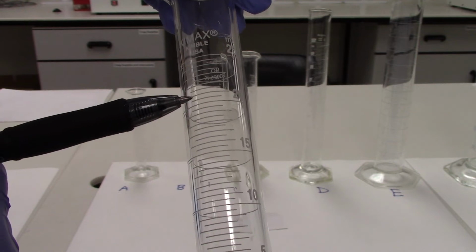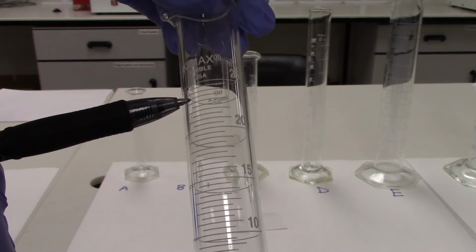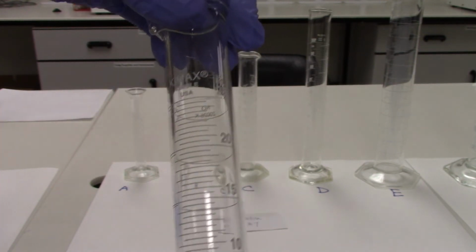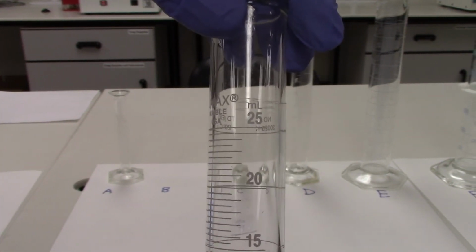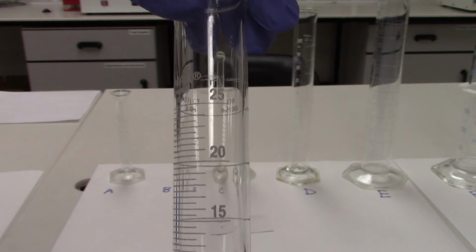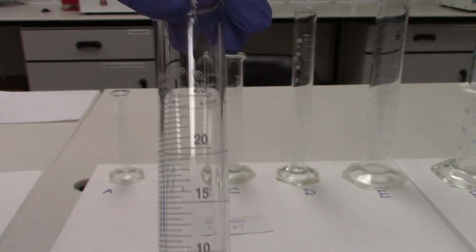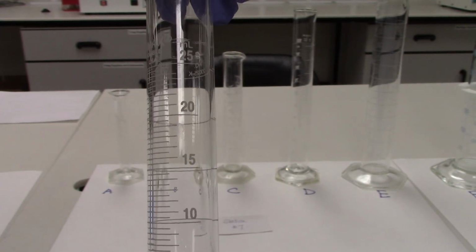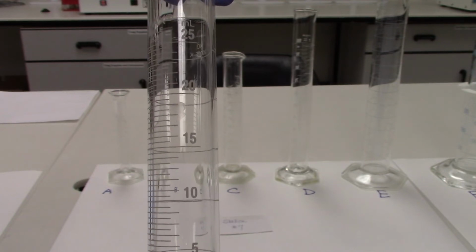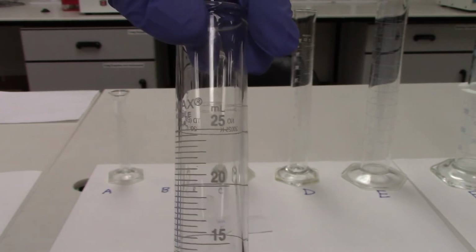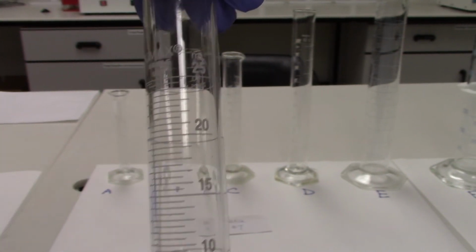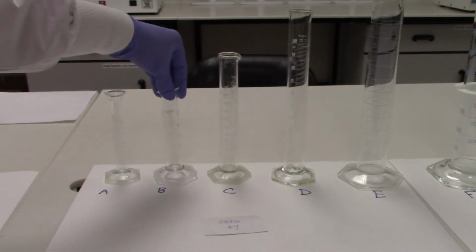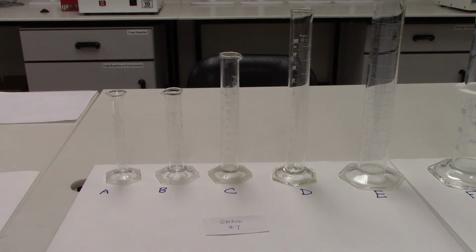And there are 1, 2, 3, 4, 5, 6, 7, 8, 9, 10 actual divisions in between those numbers that are 5 milliliters in difference. So if you take 20 milliliters to 25 milliliters, or a 5 milliliter increment, and divide it by 10 markings, you would get 0.5 milliliter increments in between each one.